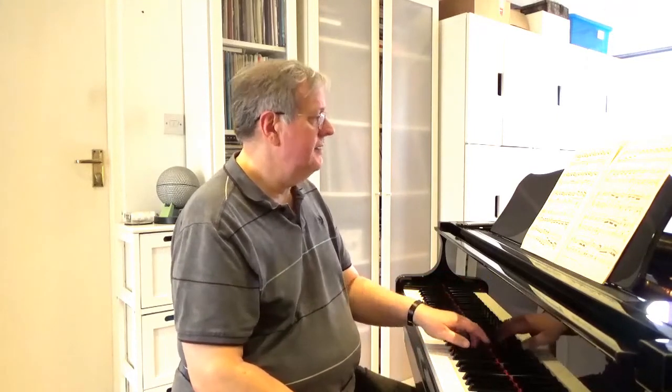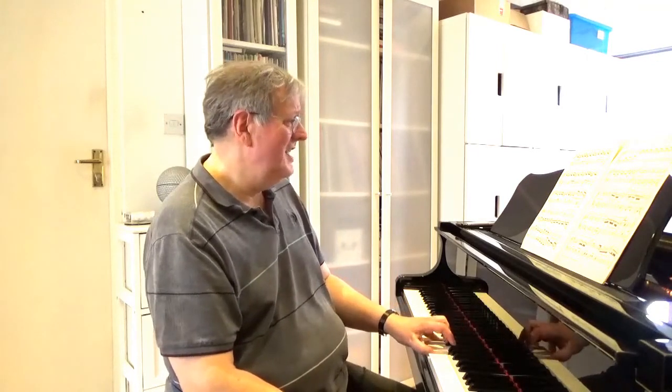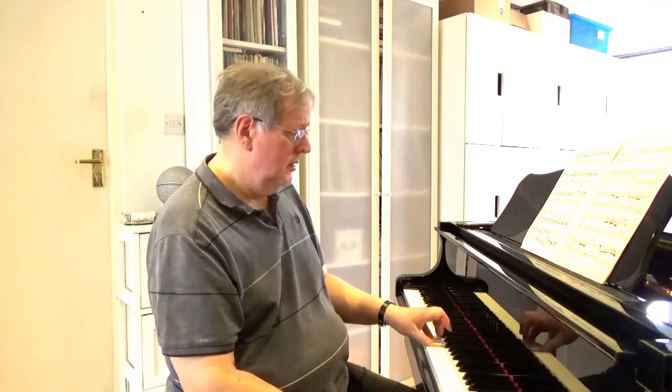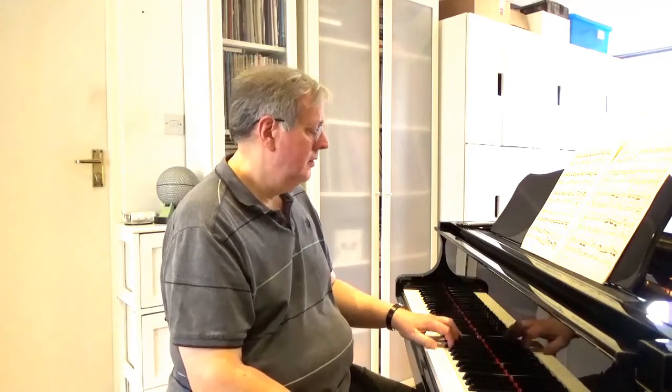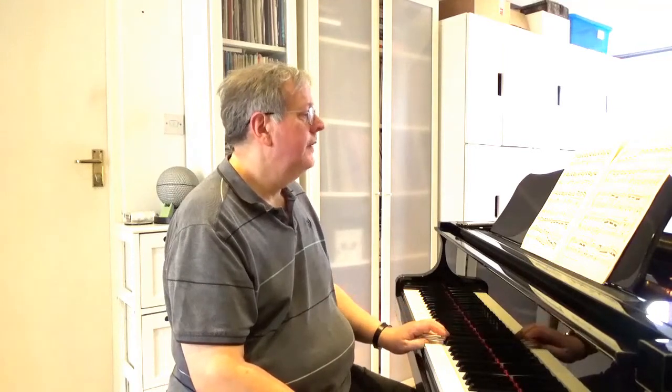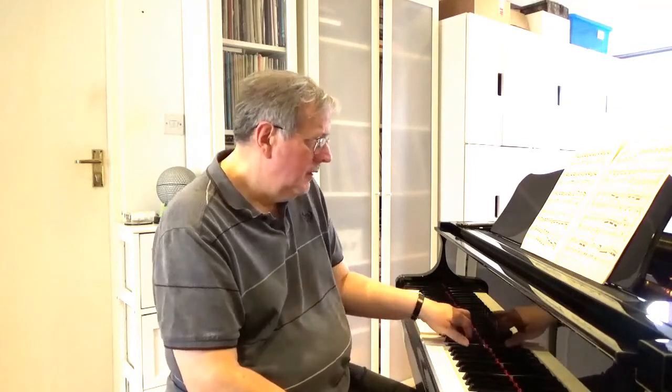In the left hand, it just kind of supports all of that harmony, and then it starts sliding down chromatically. It's got its own diminished seventh triads.